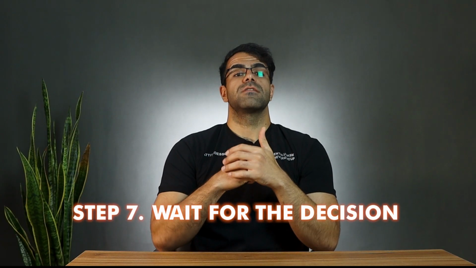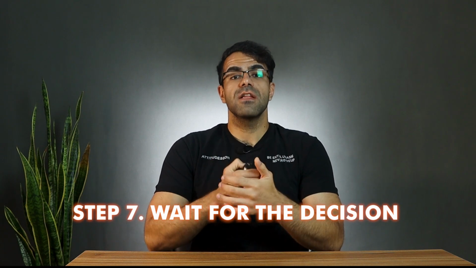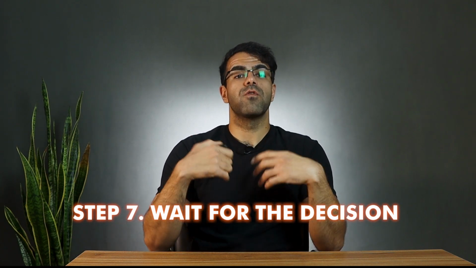Step 7, wait for the decision. After the interview, the consular officer will inform you whether your visa application is approved, denied, or requires further administrative processing. Let's see how that goes. If your visa is approved, congratulations, first of all, your passport will be kept by the consular officer for visa stamping. How to get your passport and visa? Actually, it depends.